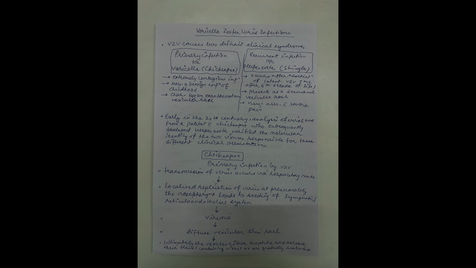The primary infection or chickenpox is an extremely contagious infection. It is usually a benign infection of childhood and it is characterized by an exanthematous vesicular rash. The recurrent infection or herpes zoster occurs after reactivation of latent varicella zoster virus. It is most common after the 6th decade of life. It presents as a dermatomal vesicular rash and it is usually associated with severe pain.